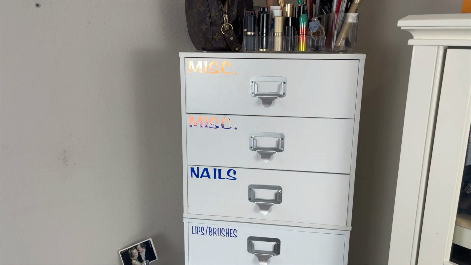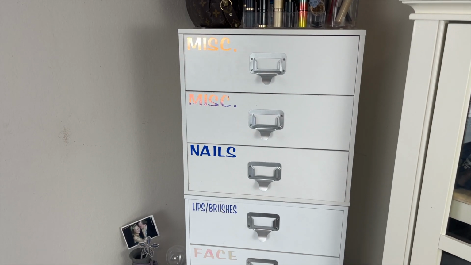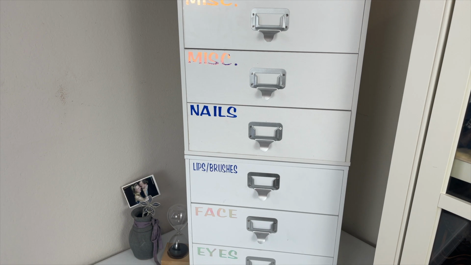Hey you guys, today I want to show you a really quick and easy tutorial on how to make labels for drawers, anything really that you want to make labels for. So stick around if you want to see how to do that.